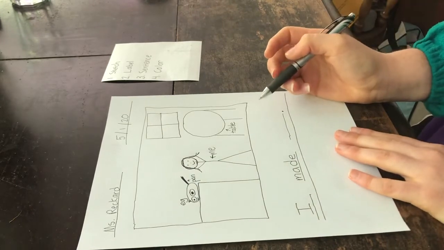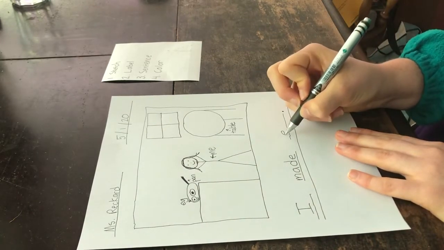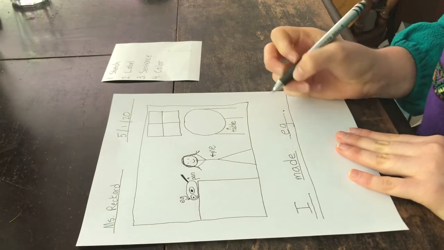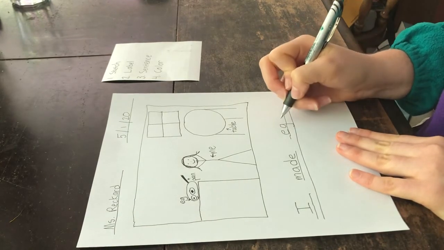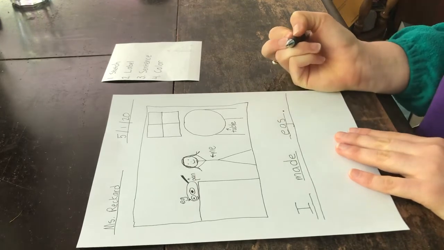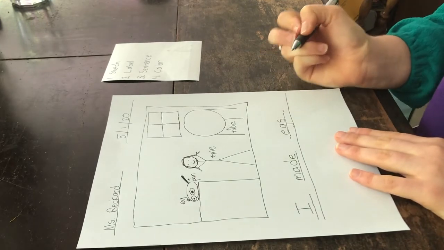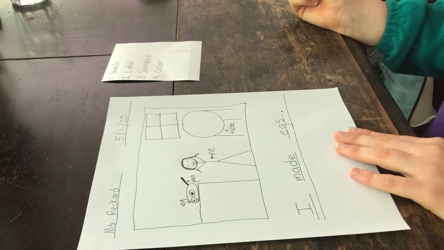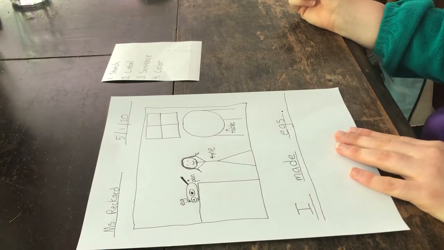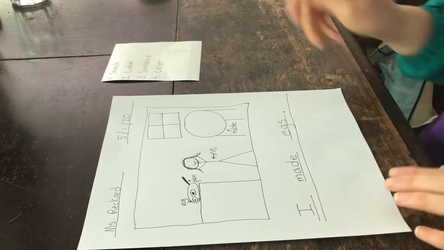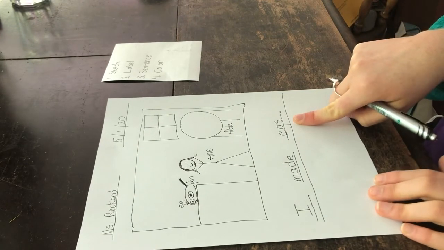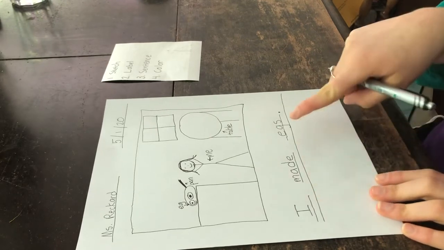So eggs is going to be egg. Egg, eggs. Okay, good. Now remember, when we're learning to write and we're learning to spell, we're just going to do our best to sound things out. It does not have to be perfect. All right, and here we have our sentence. I made eggs. You can read that with me one more time. I made eggs.